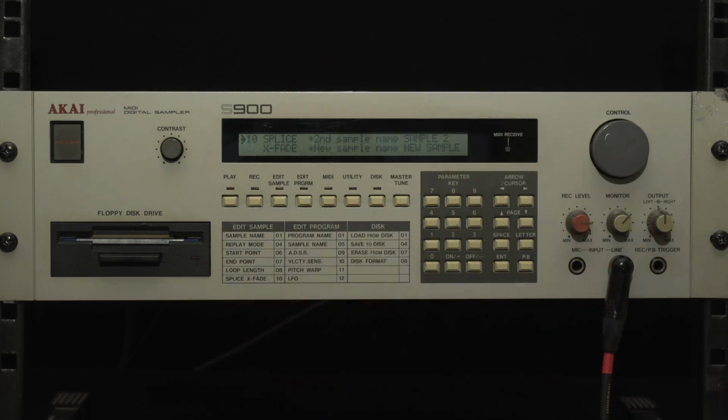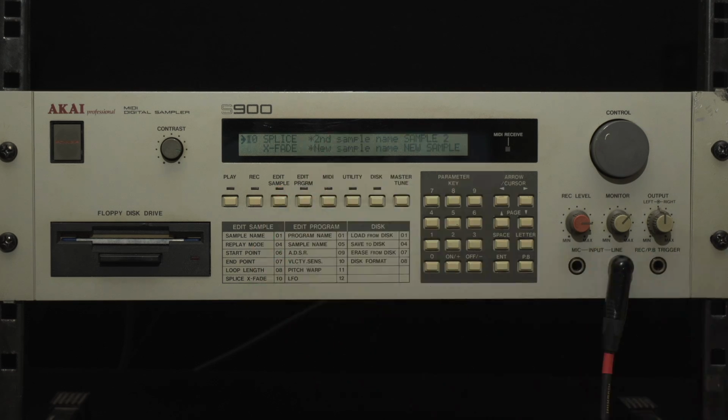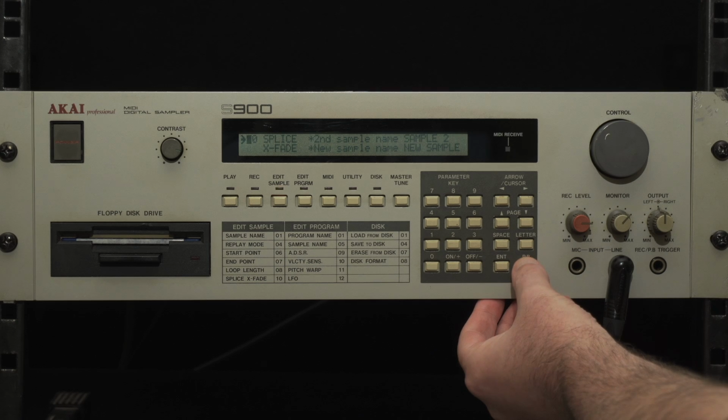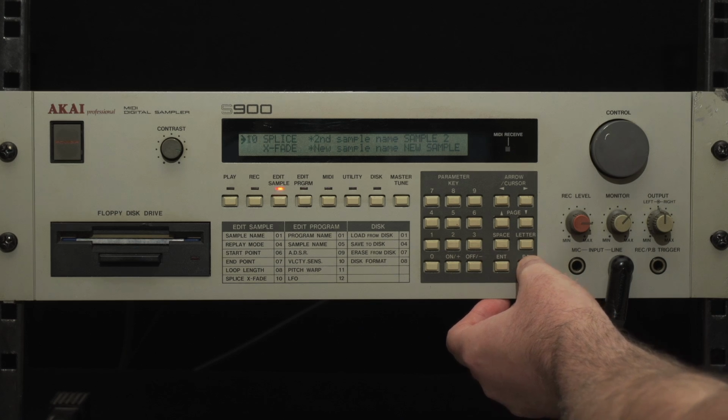This feature has a few options, so it's spread across pages 10, 11 and 12, but as the name suggests, you can splice and fade samples together, and this second sample name is a sample you want faded or spliced onto the back of the currently selected sample back on page 1, which is what this PB button will play. So that's considered our first sample.